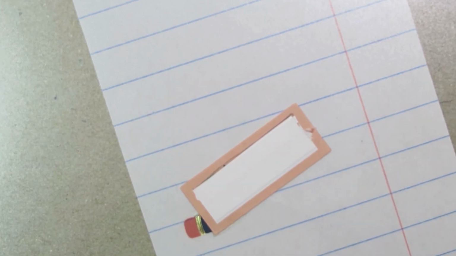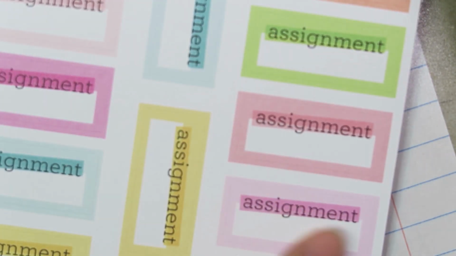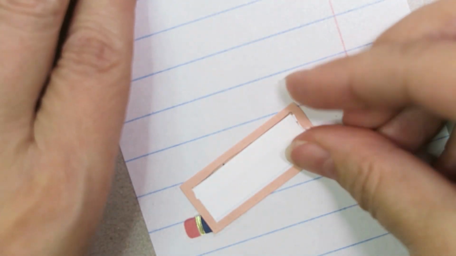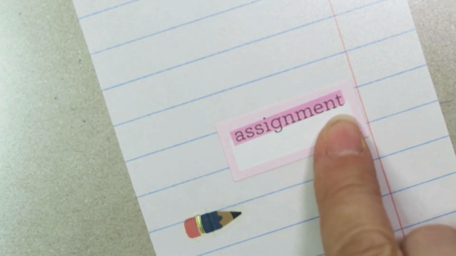But think outside the box. Quite literally, don't think that you have to have assignment on there and you're stuck with it. The other way that you can cover these, I'm going to pull that one up and put it back in my book. Other way that you can cover these is you can cover these with another sticker.